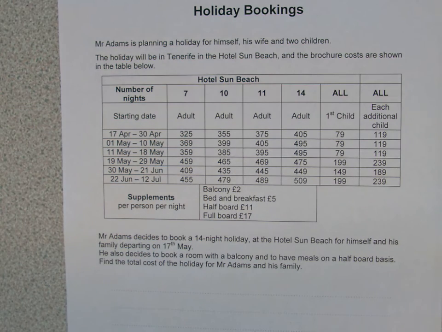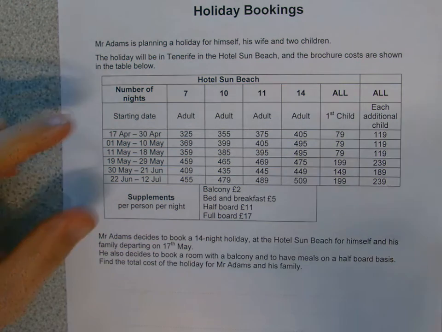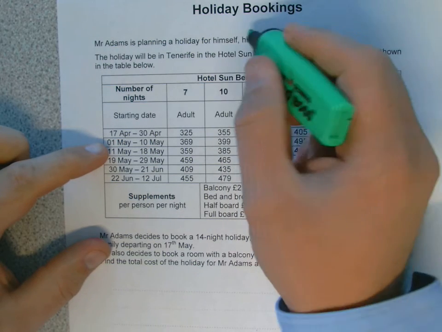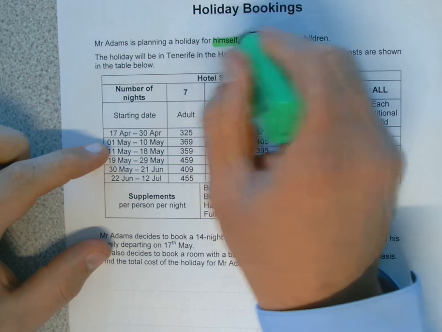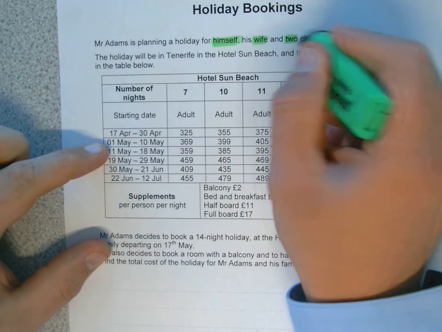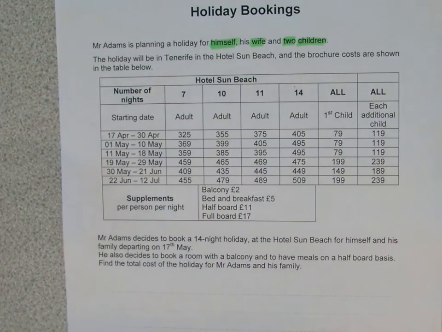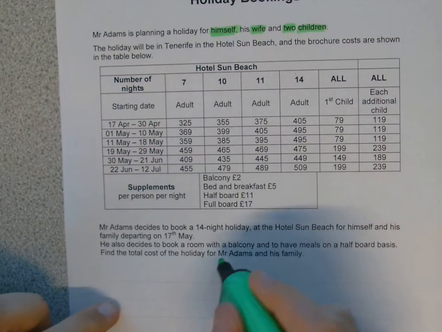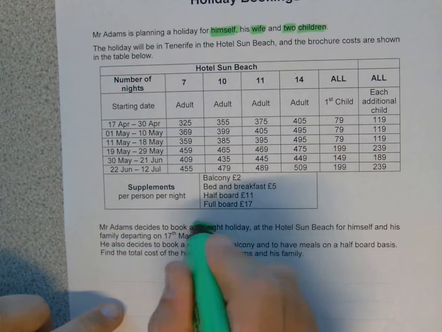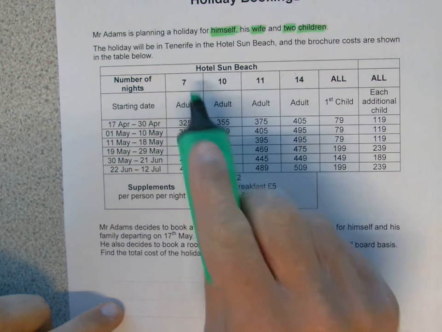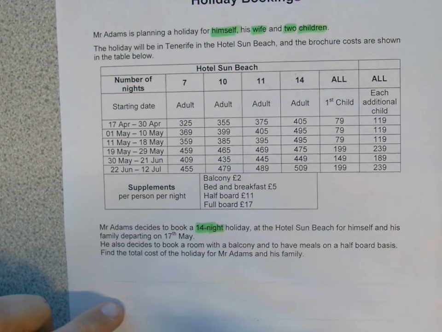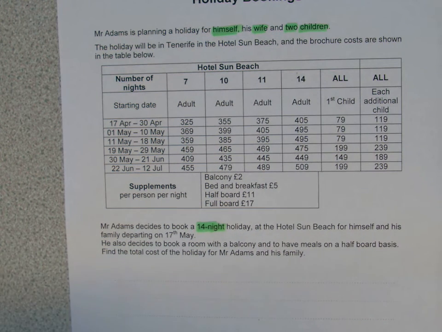So what we need to do is highlight the key areas that we're going to be looking at. First of all, it's important we work out who the billing is going to be for. So obviously it's going to be for himself, his wife, and he's got 2 children. That's important, how many children he's got. And then down here, we've got the 14-night holiday he's going for. As you can see in the table, there are different options, aren't there? There's 7, 10, 11, 14 nights. So there are different options there.